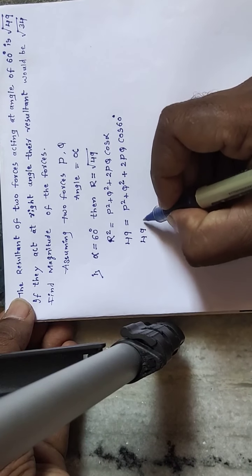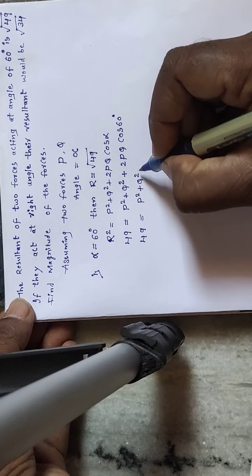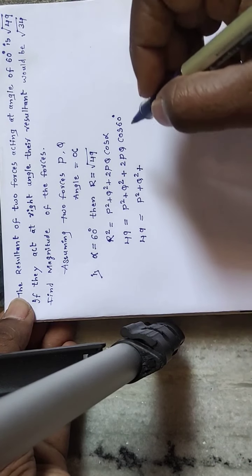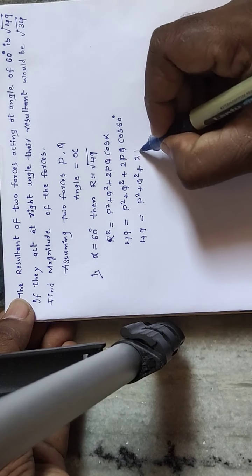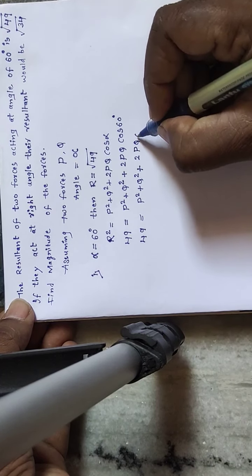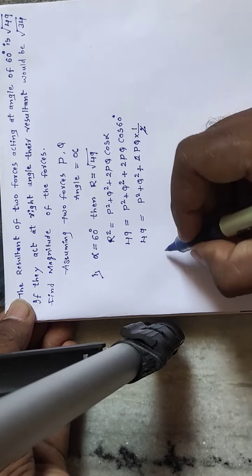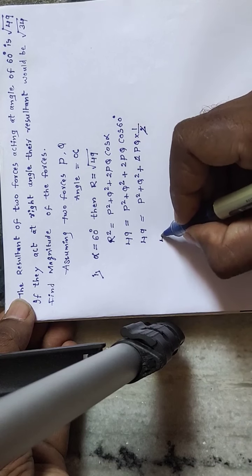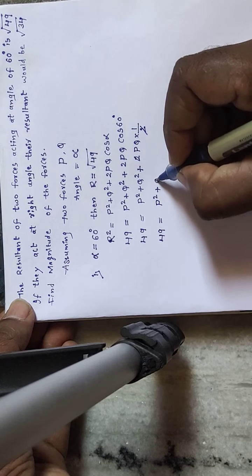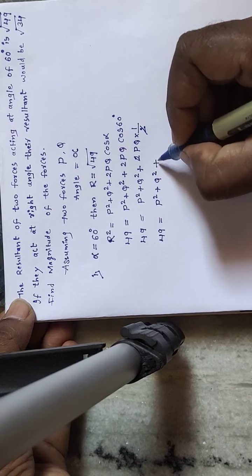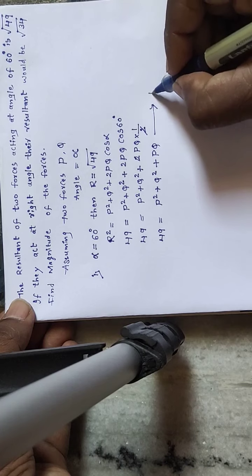So 49 equal to P square plus Q square, cos 60 means 1 by 2, so 2PQ into 1 by 2, the 2 cancels. So 49 equal to P square plus Q square plus PQ. So this is equation 1.